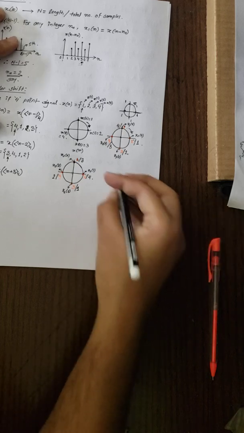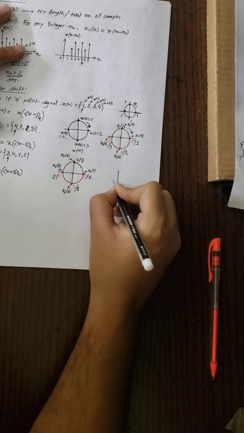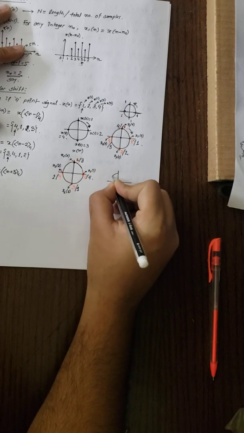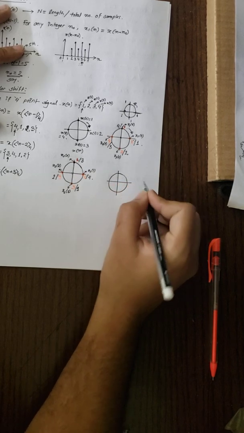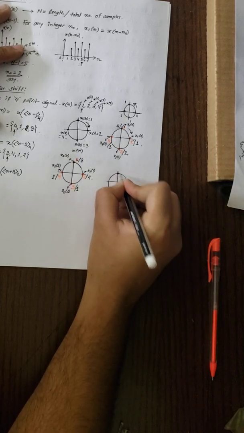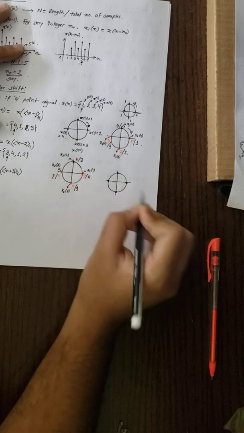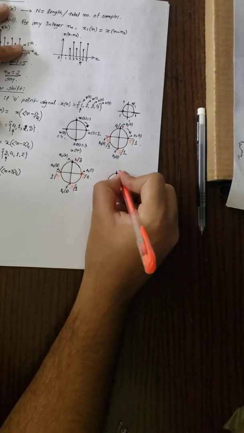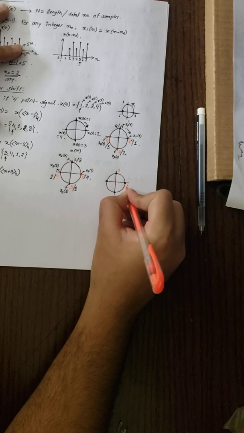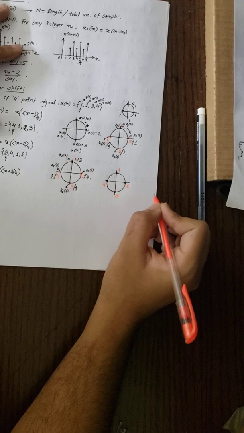So now, comparing it with our initial signal x of 0, let us observe. So these are our 4 equidistant points. So the value over here is 1, it is 2, it is 3, and this is 4.